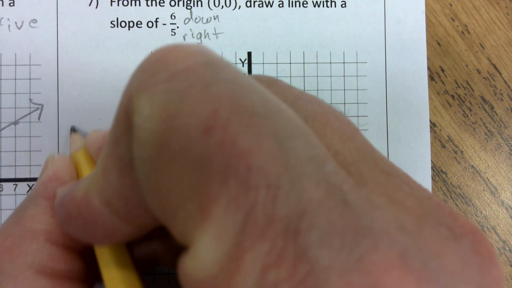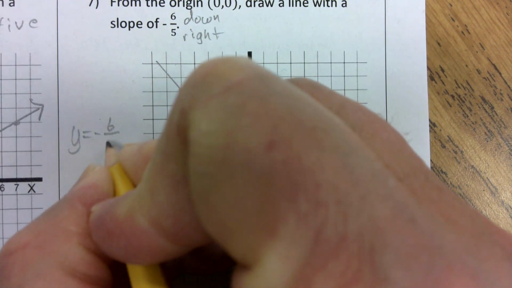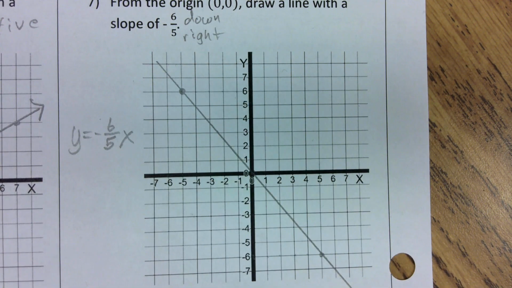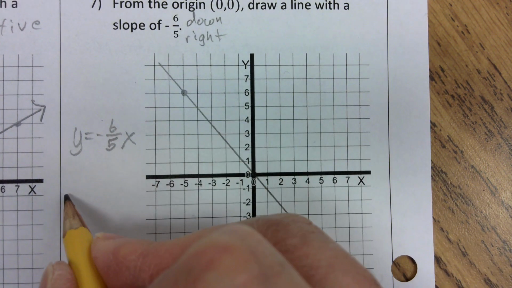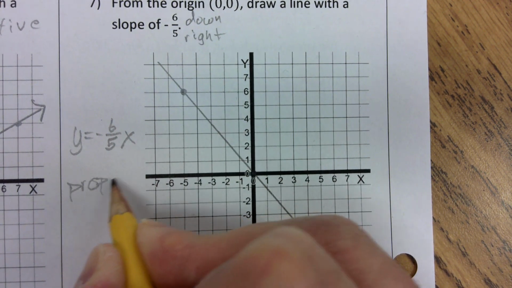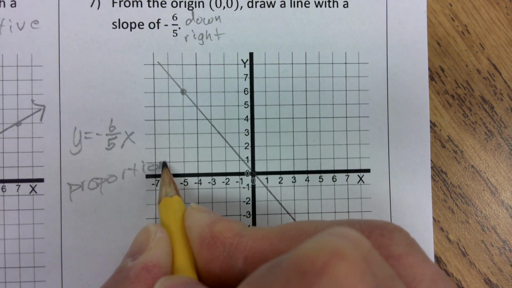If we were to put an equation together for this, it would be y equals negative 6/5 x. Since it is going through the origin, again, this is proportional.